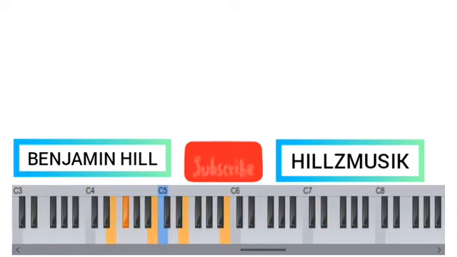So it's used as a passing chord to a minor chord, okay? But sometimes we can also use it to the major, okay? It's always in the minor, but you can also use it to a major.